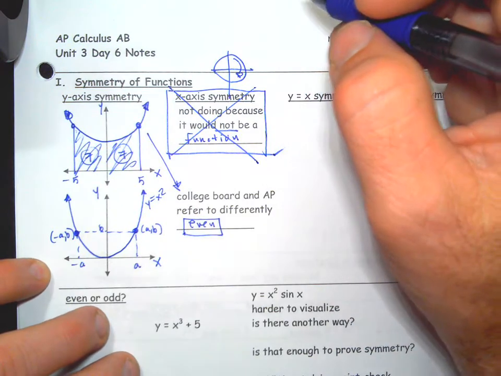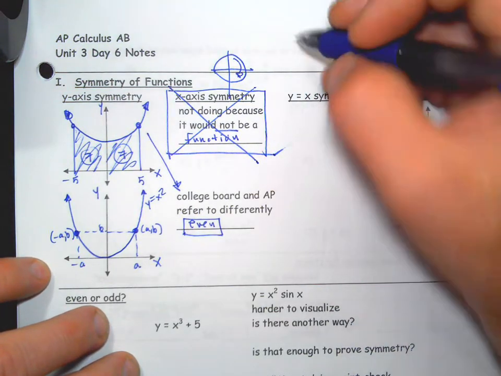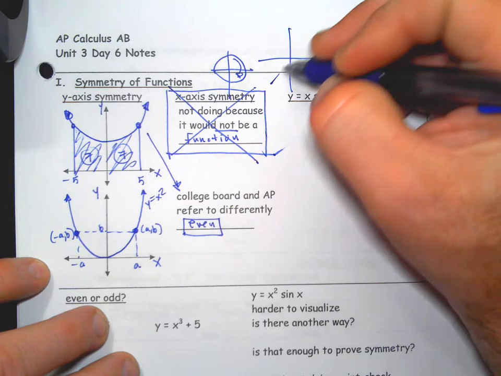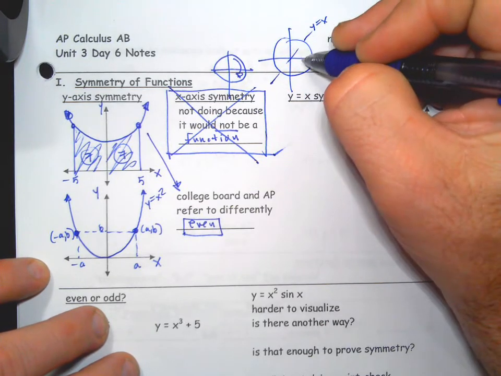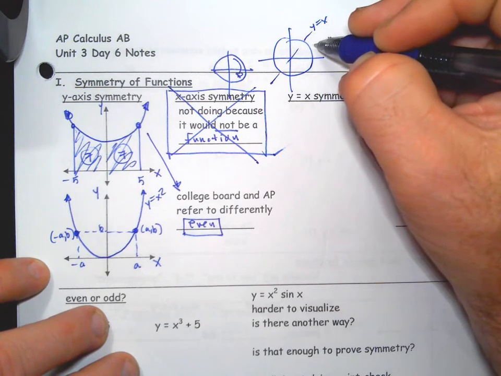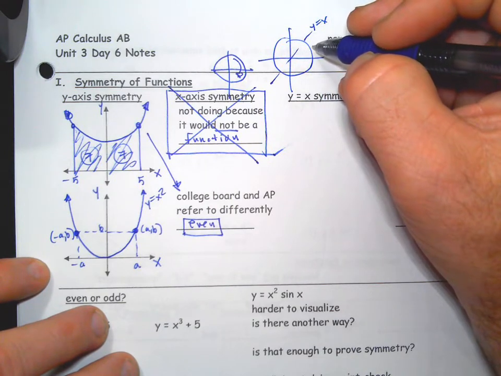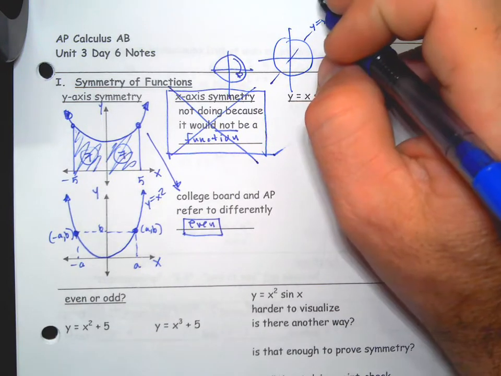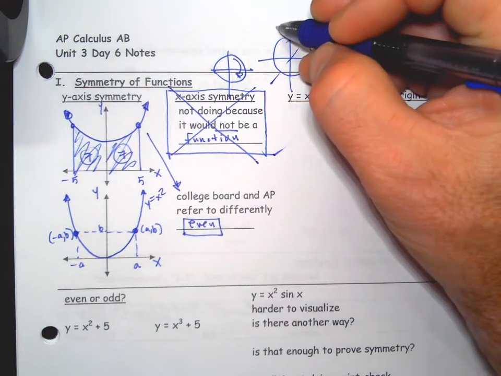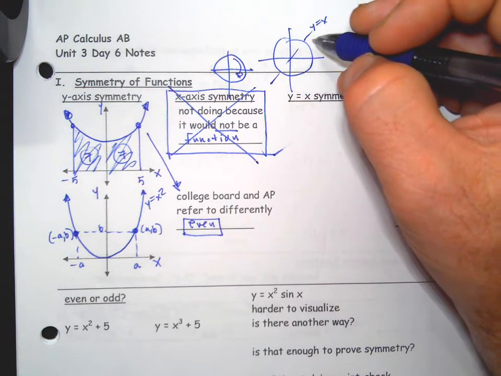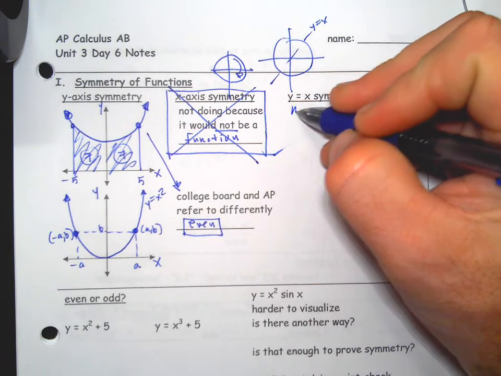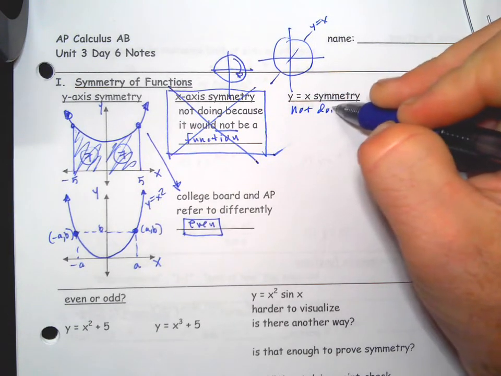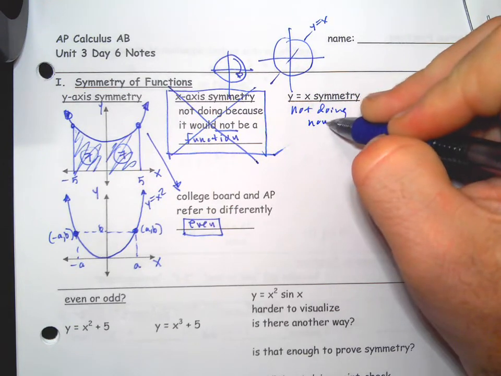Y equals x symmetry, that would be across the y equals x line, and a circle has that. Probably mainly a circle. There are other functions that could have that kind of symmetry, but we're not going to do that now. Okay, so you don't need to worry about it.